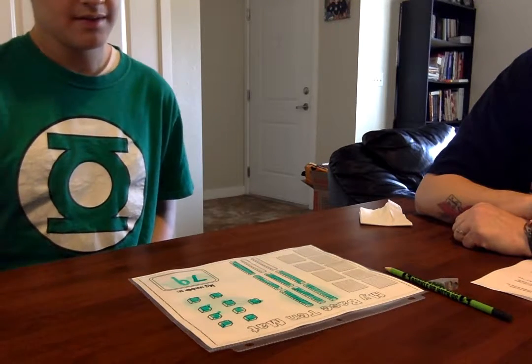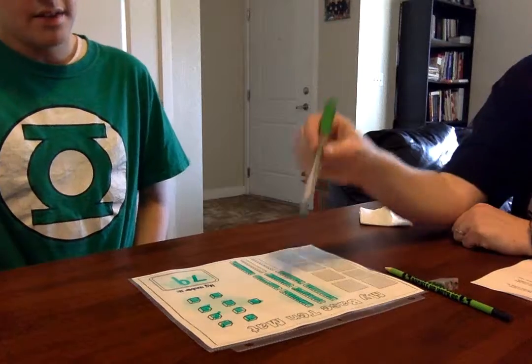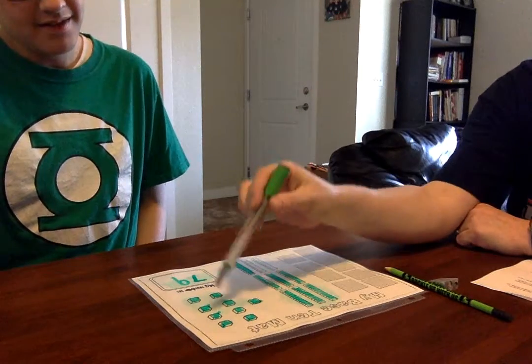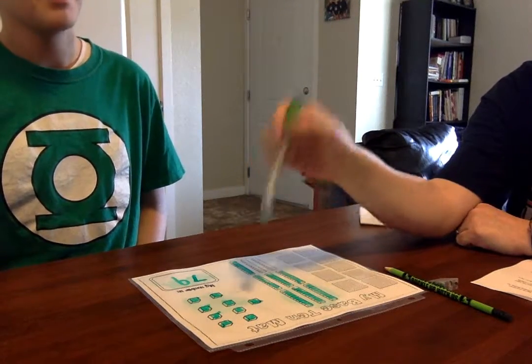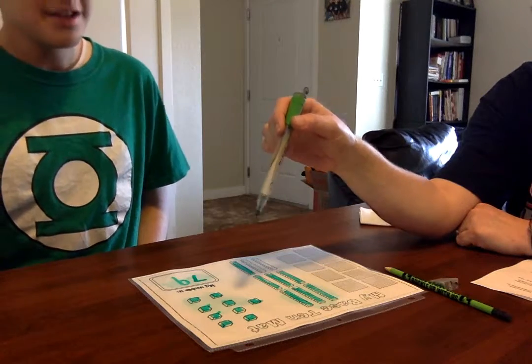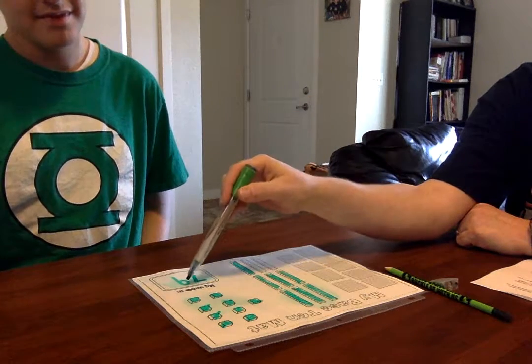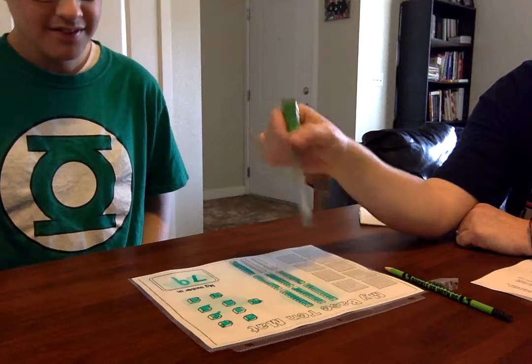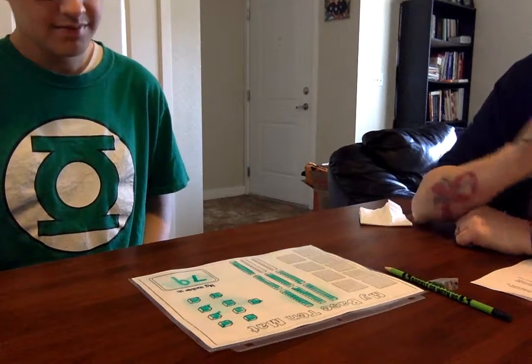How many tens do I have? 7. And how many ones do I have here? Just 9. So we have 79 in these blocks.